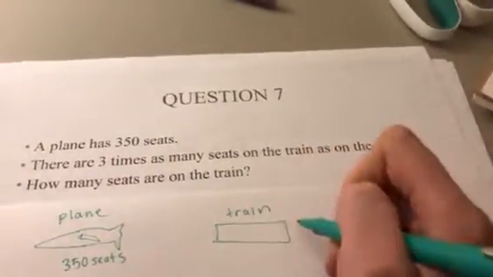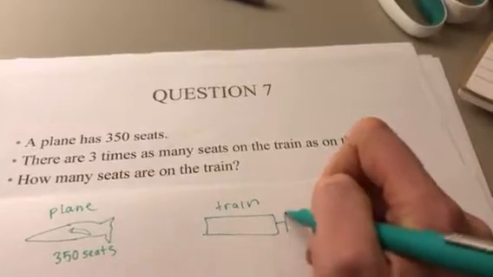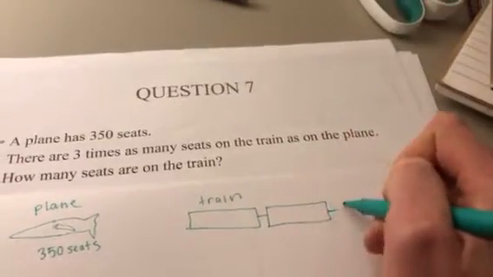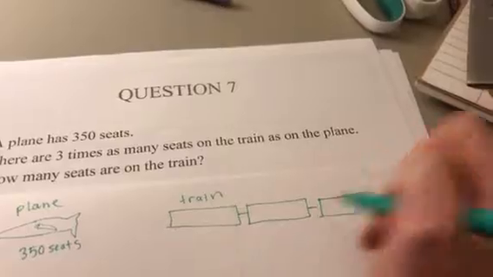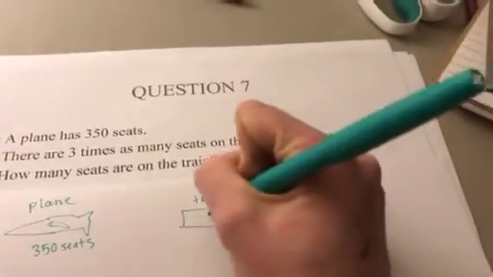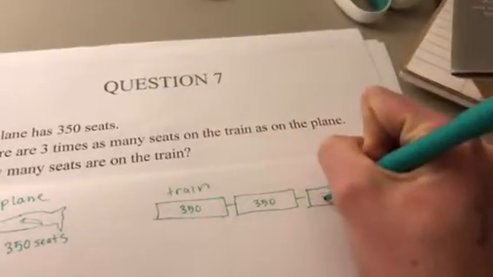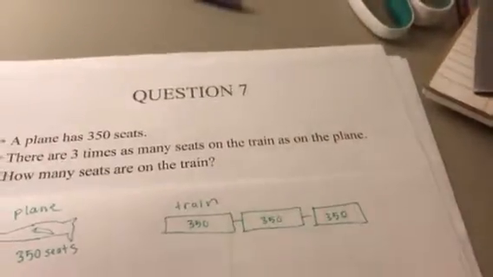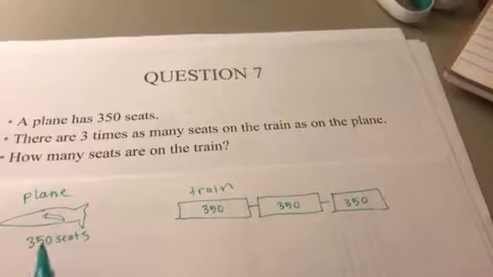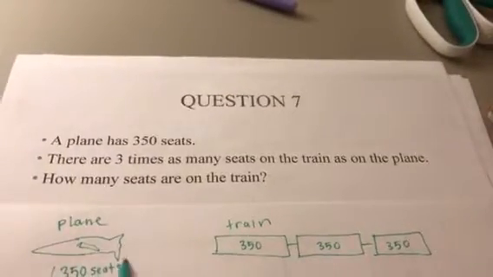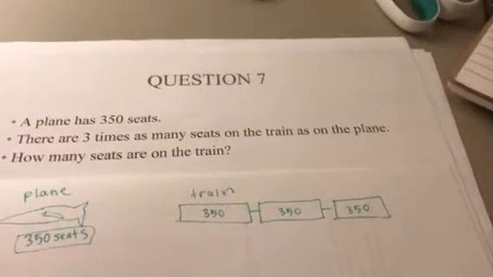So I know that I'm going to have to make 3 groups, and there should be 350 seats in each, because the train has 3 times the amount of seats that are on the plane.